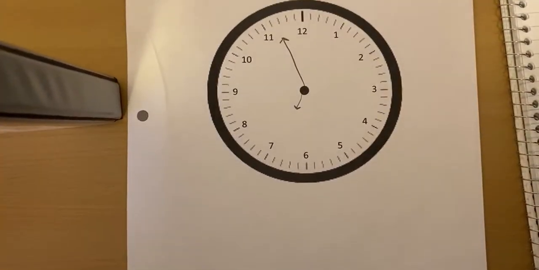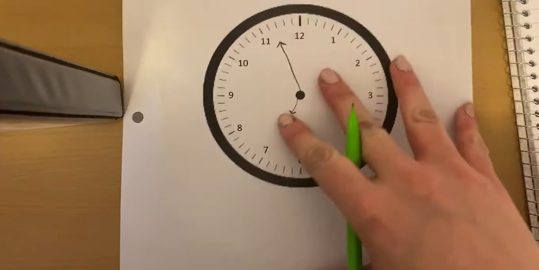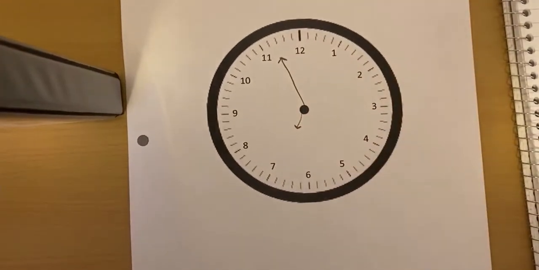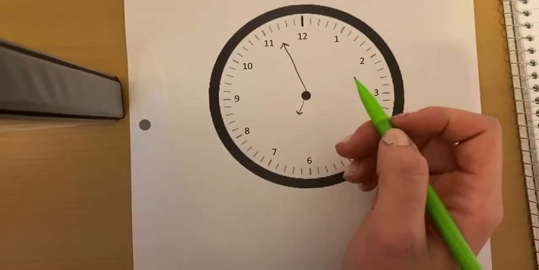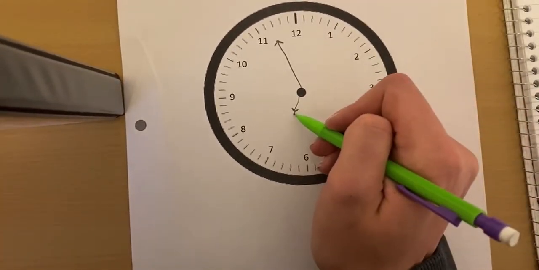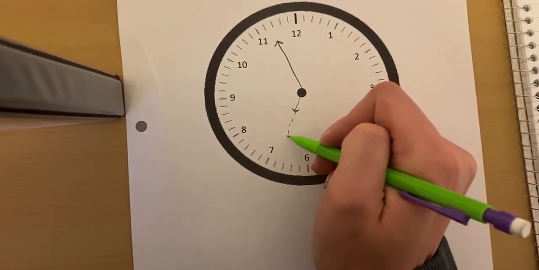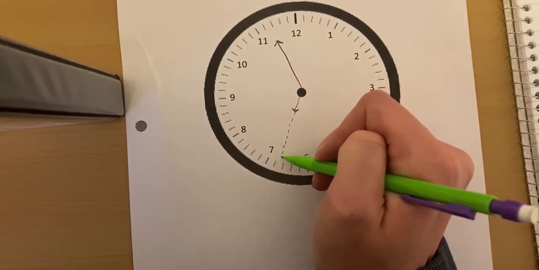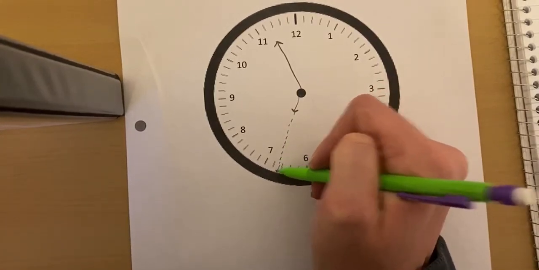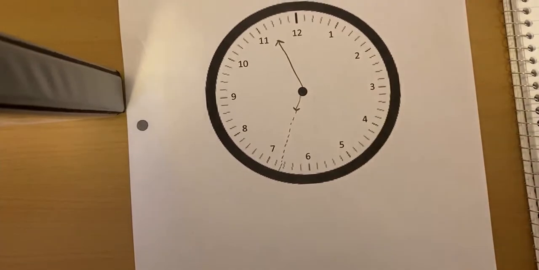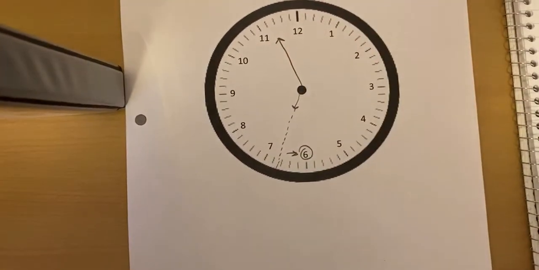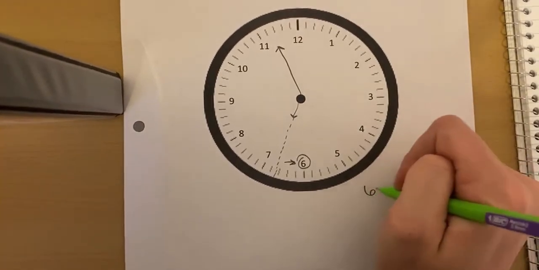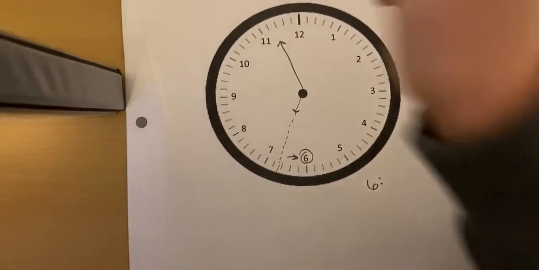All right, and this is the last one we're going to go through today. So the first thing I'm doing is going over, I have my shorthand. I'm going over my hours. I'm going to draw a line as straight as I can. And it is right between my 7 and my 6. So I always go back. I'm going to circle it. My hours are 6. And now I'm going to go to my minutes.